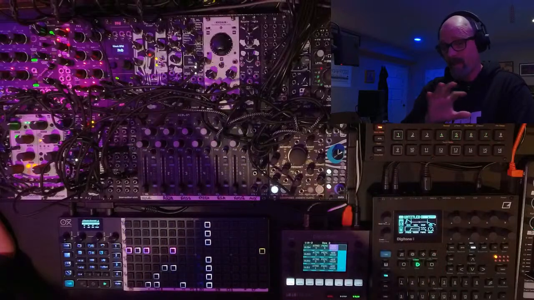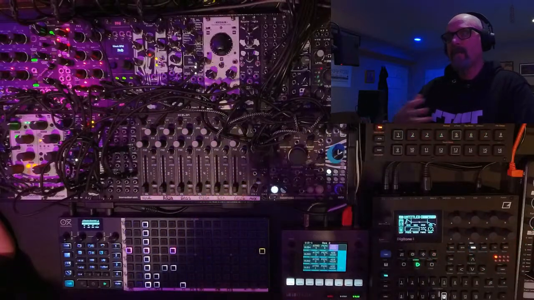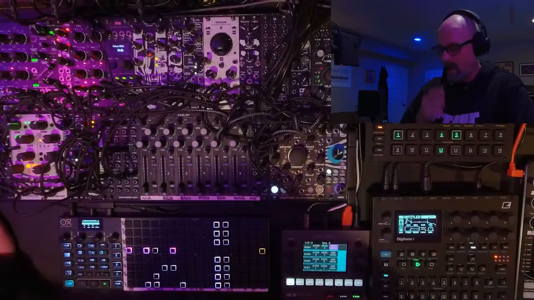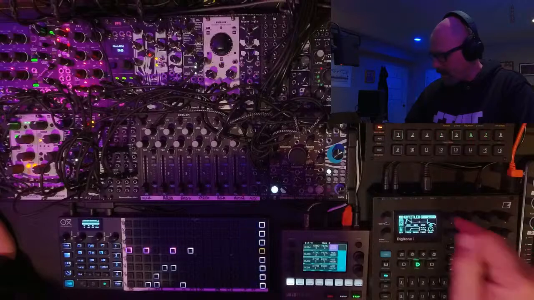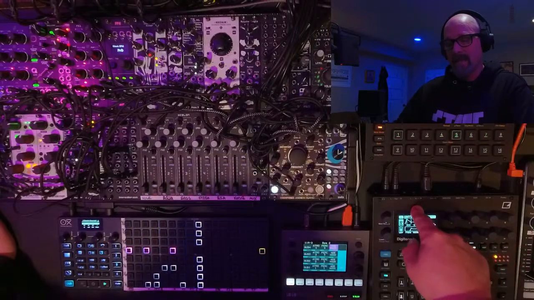I wasn't using the effects block all that much, just so you know, and that's another reason why the Syntakt wasn't important for the way I'm playing. It's very cool, and what it does is really awesome, but I wasn't using a lot of it in my playing. What I will use with the Digitone 2 is the sound layering.